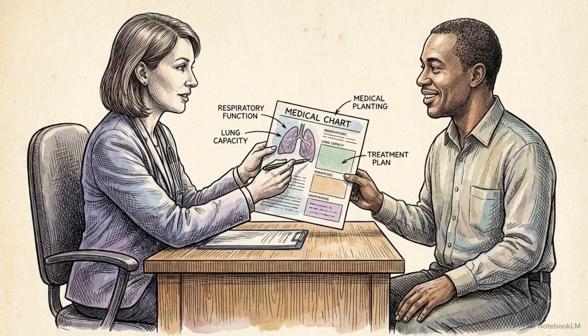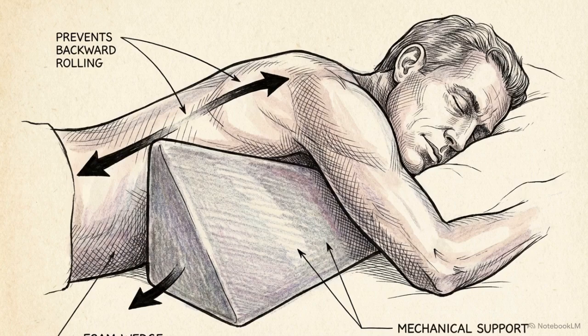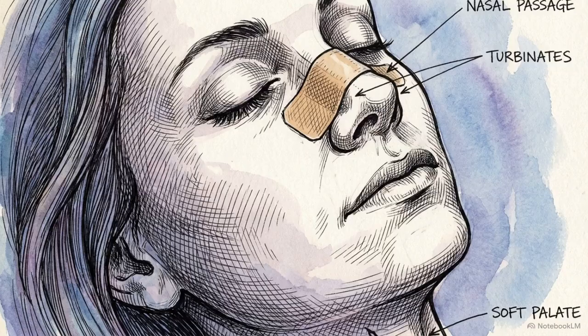Once OSA is completely ruled out, treating primary snoring becomes a straightforward process of reversing that specific mechanical resistance. Positional therapy uses wedges or behavioral conditioning to prevent supine sleep, explicitly negating gravity's downward pull on the base of the tongue. Nasal management utilizing adhesive strips or sprays resolves upstream congestion. This heavily reduces the vacuum effect pulling downward on the lower airway.